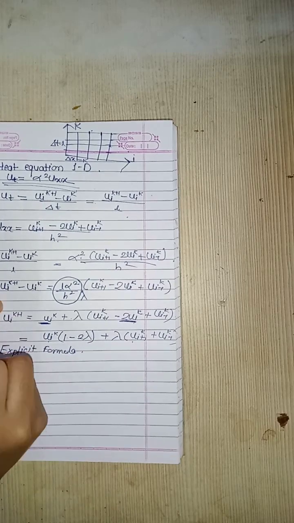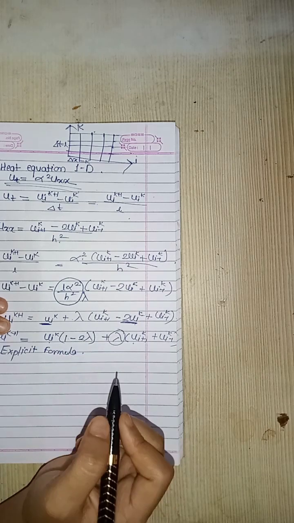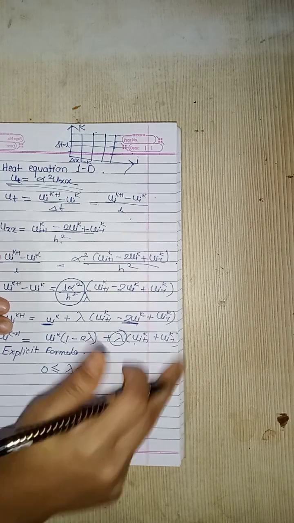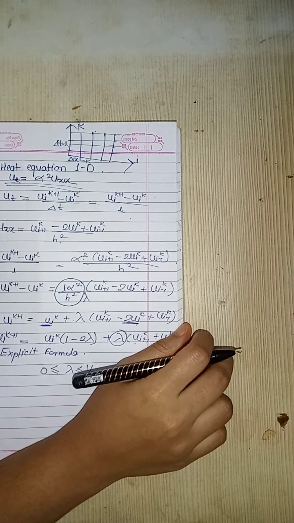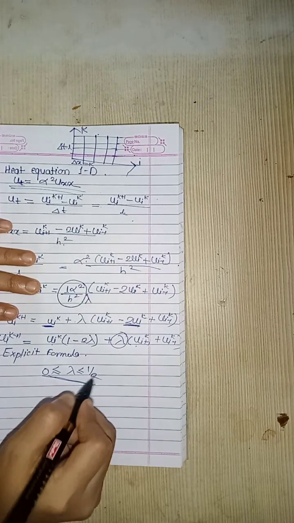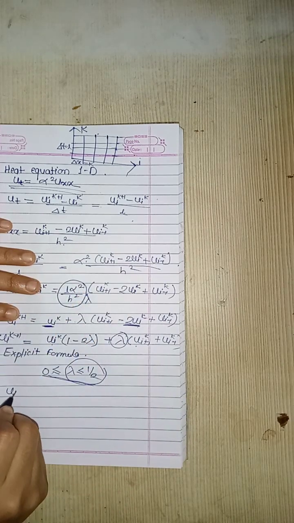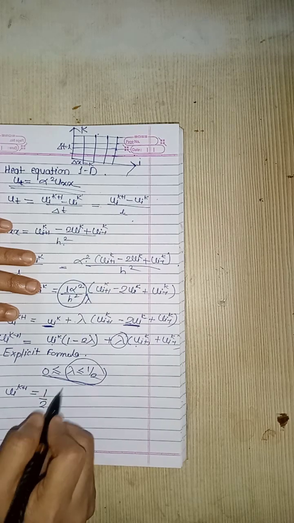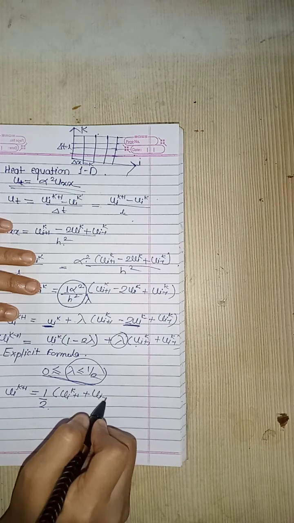and this equation is valid for a certain condition, and that condition is on the value of lambda. So if lambda is in between 0 and half, then this equation is valid, and it is called the stability condition for the explicit formula. So this is the stability condition. Now if we set at the extreme point, that is lambda equals to half, then in the equation we obtain ui k plus 1 equals to half into ui plus 1 k plus ui minus 1 k.